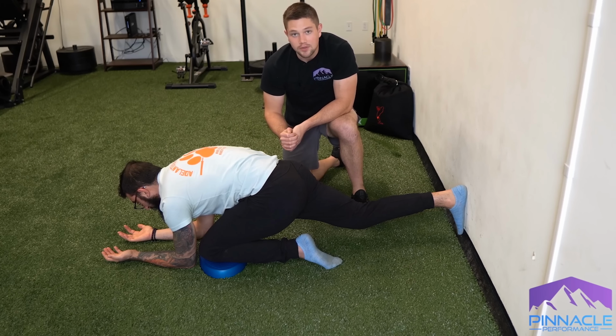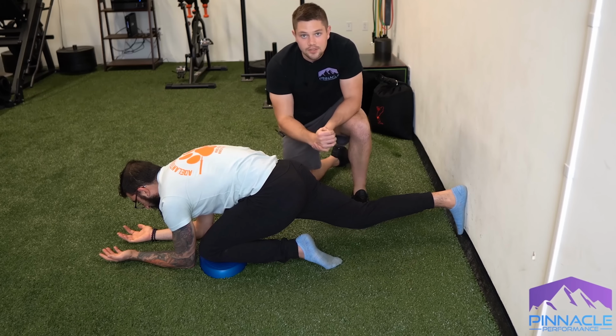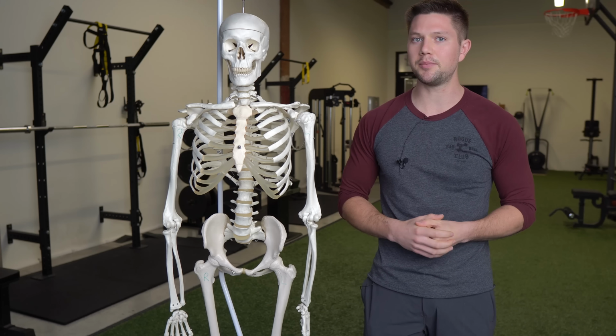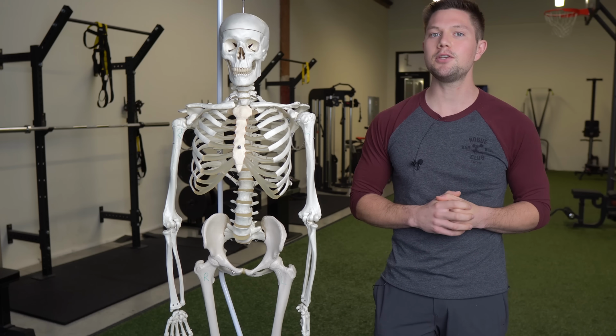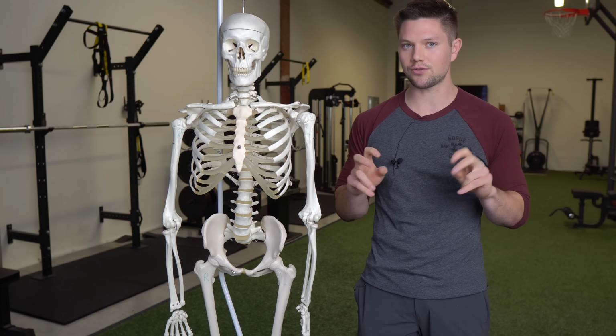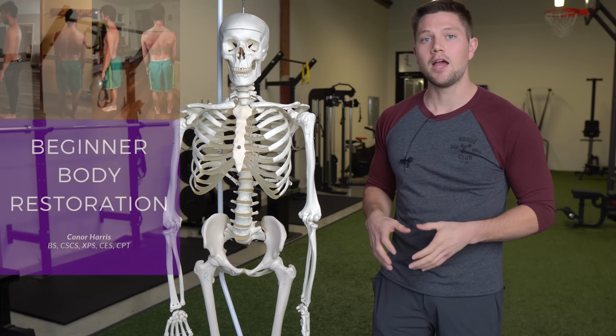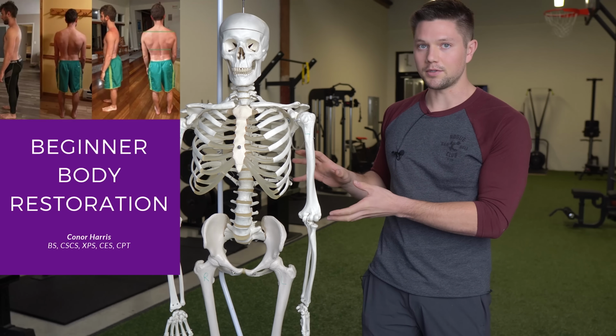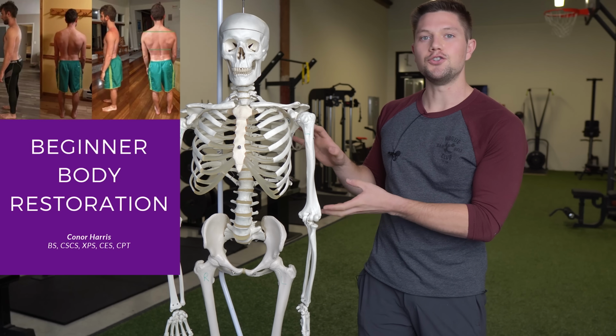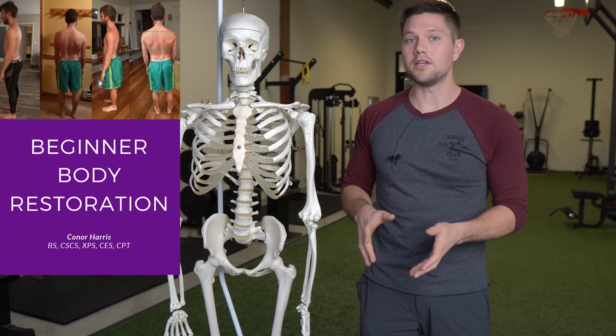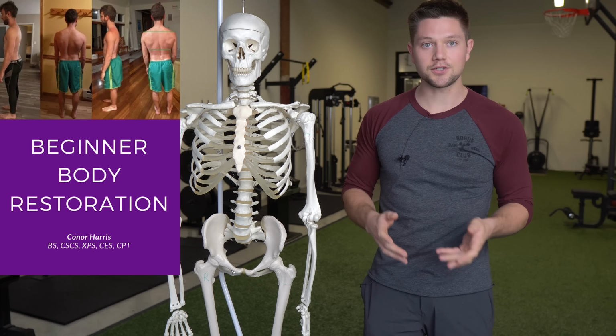And then he's just going to do that for the prescribed amount of repetitions. Hopefully this helps you understand why a lot of people, potentially including yourself, may be struggling with a lot of these stretch and strengthen approaches. My programs, like my beginner body restoration program, address the underlying problems of how the positions of the joints are throwing off the ability of the muscles to do their jobs at certain points.